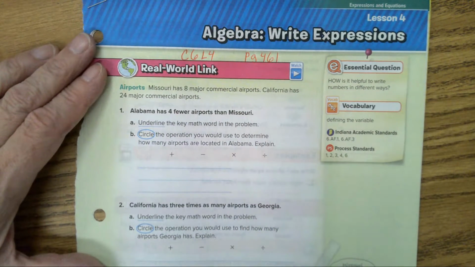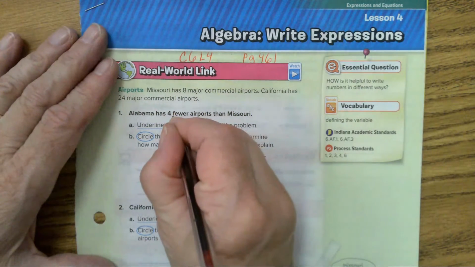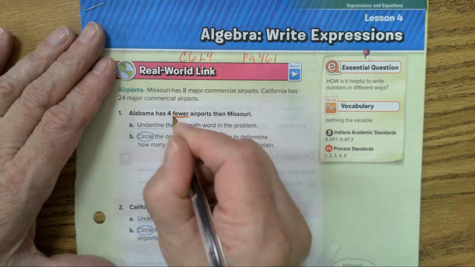Okay, airports. Missouri has 8 major commercial airports. California has 24 major commercial airports. Alabama has 4 fewer airports than Missouri. Underline the key word in the problem. Well, here the key word is fewer. Everyone underline that word.